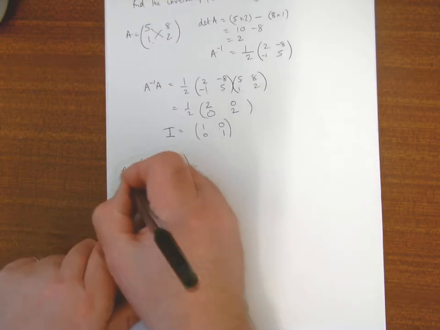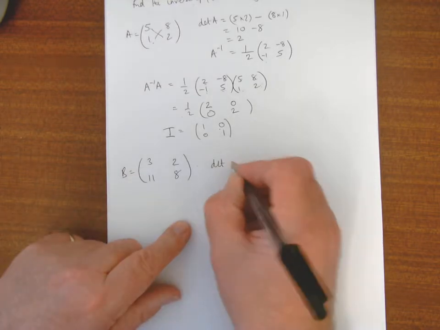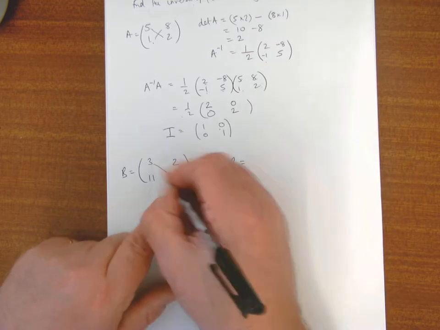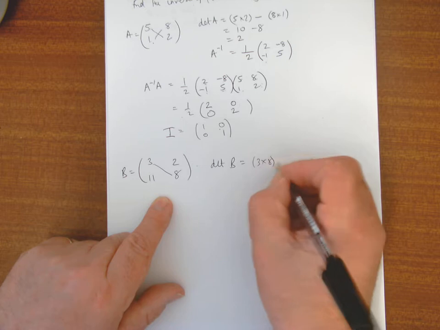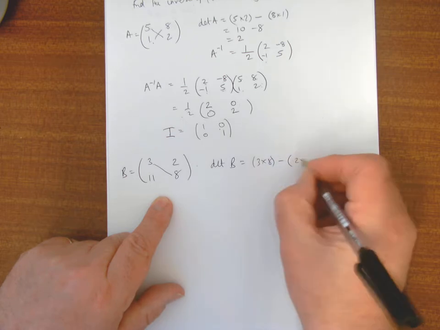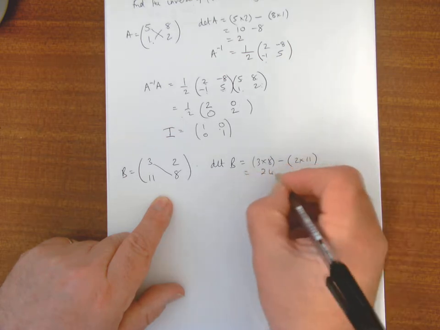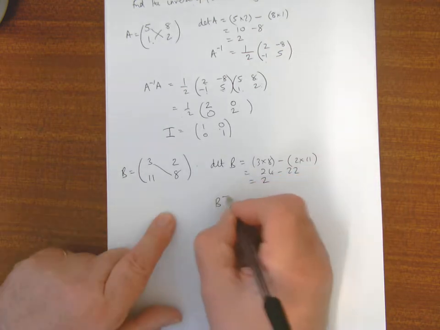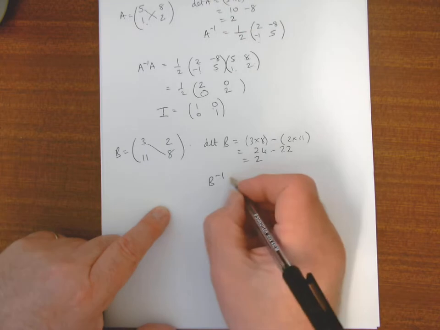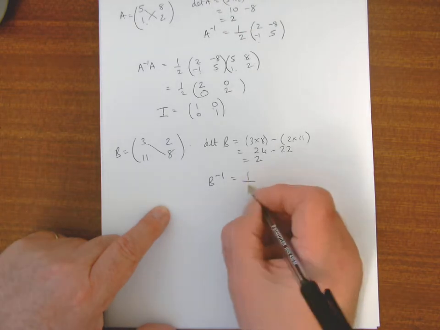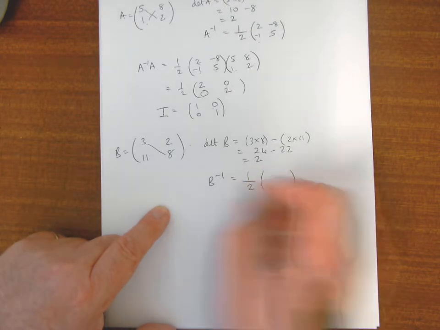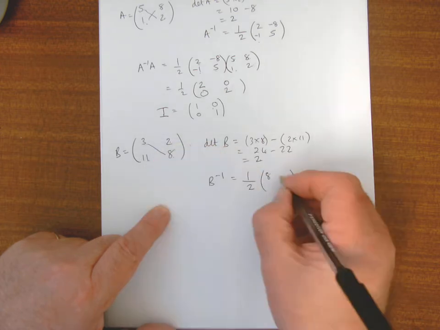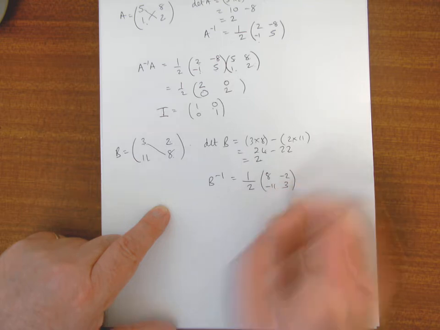So I'll just do this second one. I'll call this one B. So the determinant of B will be 3 times 8, take away 2 times 11, so it's 24, take away 22, which is 2. So the inverse of B is 1 over the determinant, which is 1 over 2, interchange the 3 and the 8, 8 and 3, and change the signs in the other diagonal, that's minus 2, minus 11.